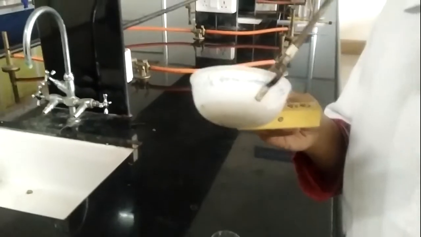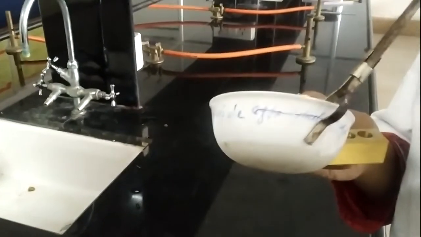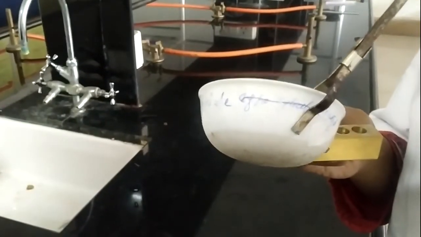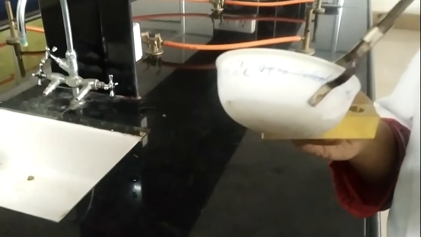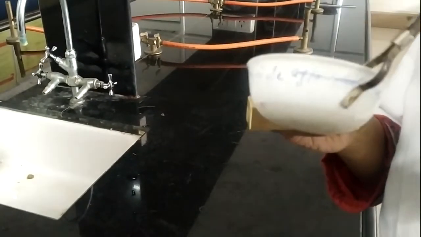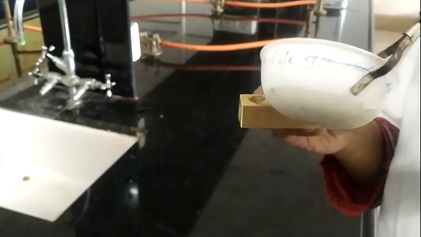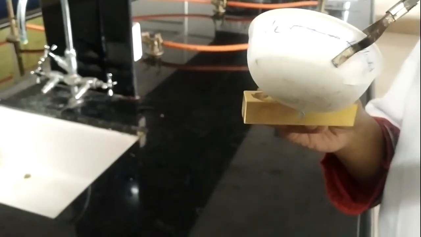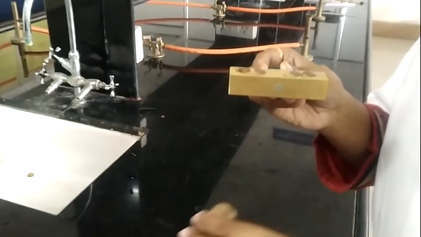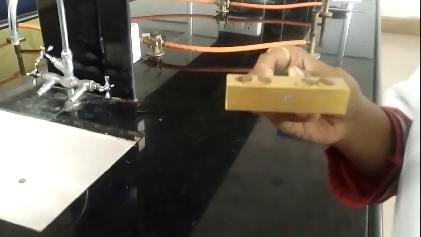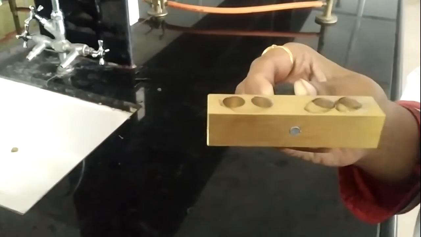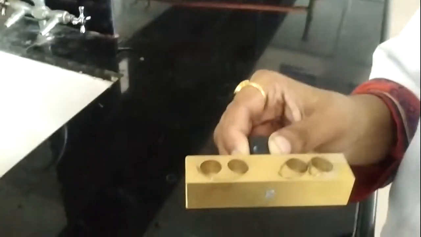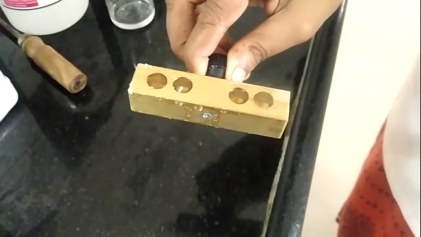I am going to fill all 4 cavities of this mold and overfill the mold. Let's see, I have overfilled this mold.